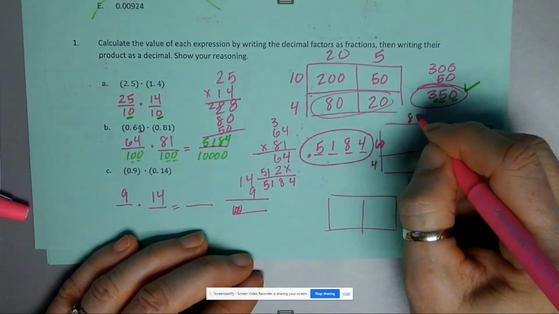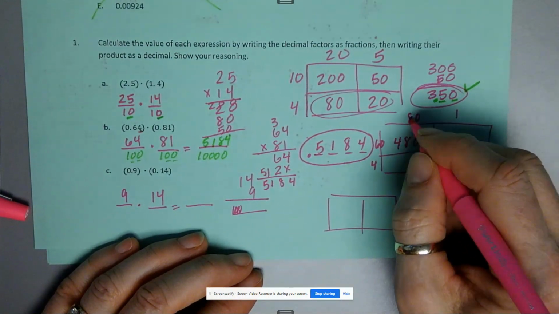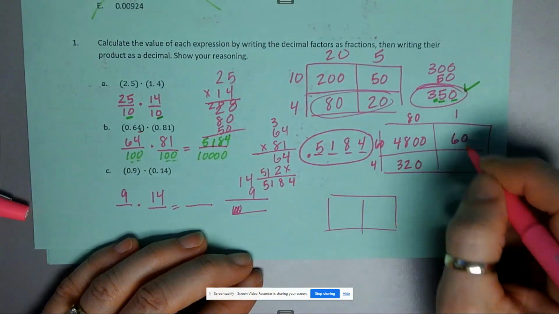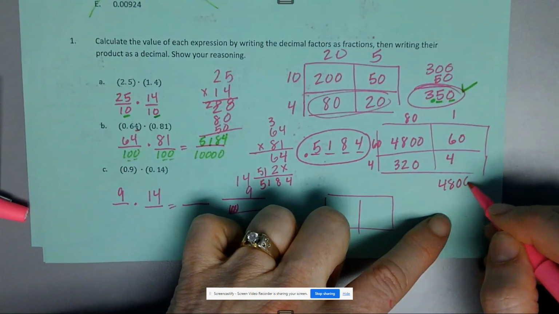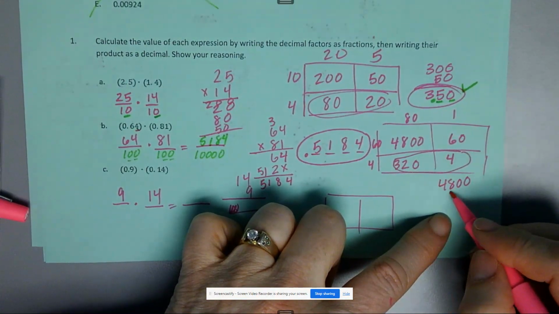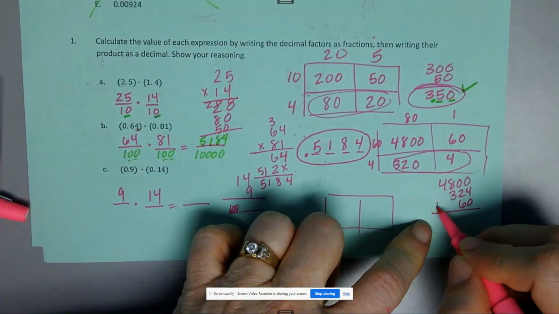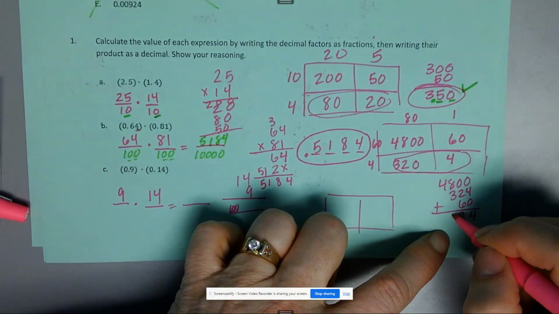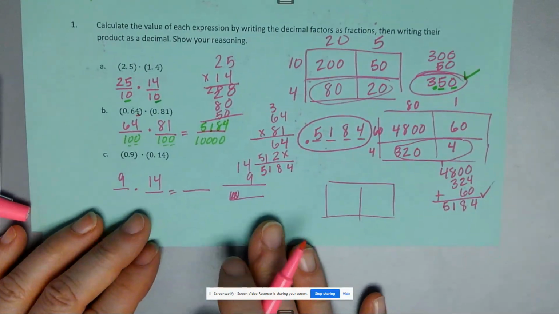60 and a 4 and 80 and a 1. 48 with 2 zeros. 32 with a 0. 60 and a 4. 4, 8, 0, 0. I'm going to say 324, just so I don't have to write as much. And a 60. Add that up. 4, 8, 11, 5184. So we did it correctly.